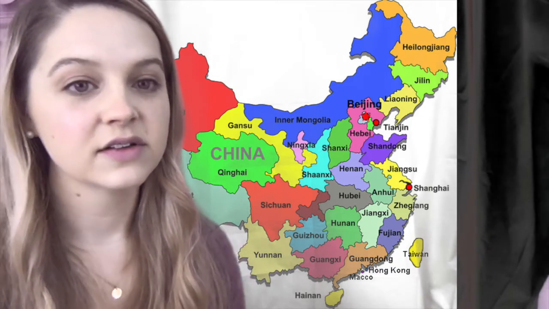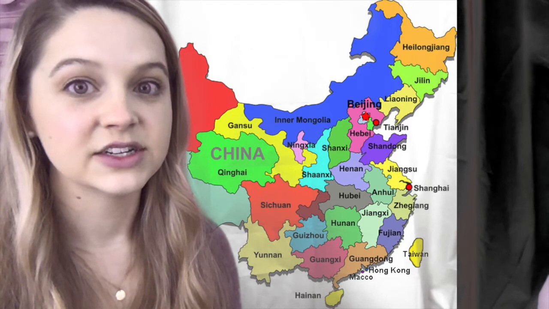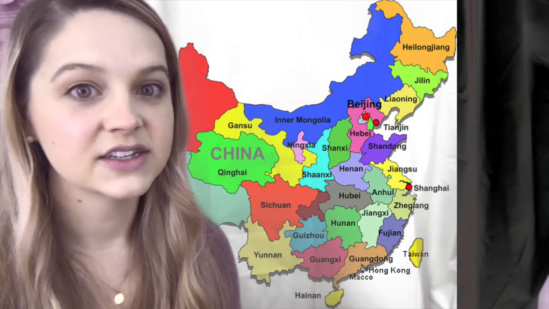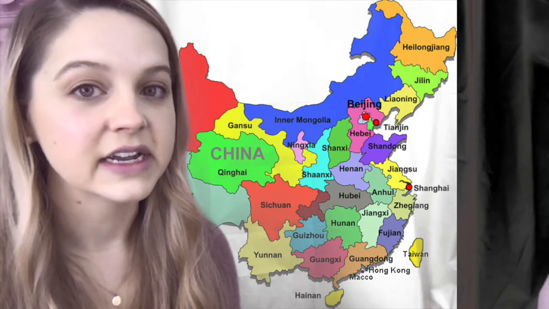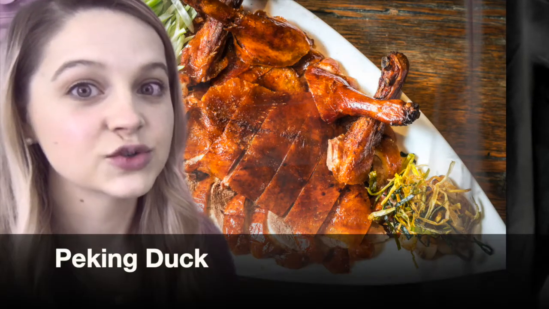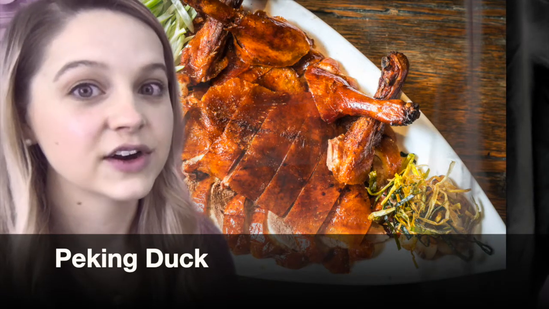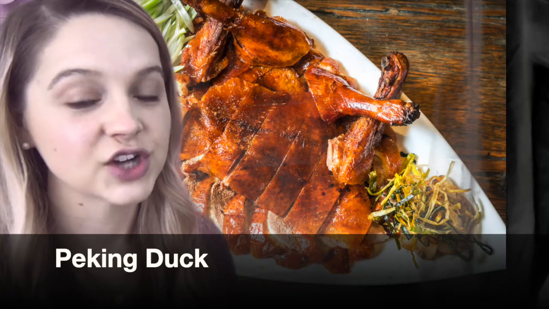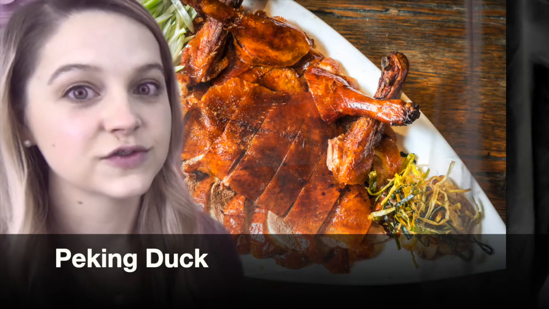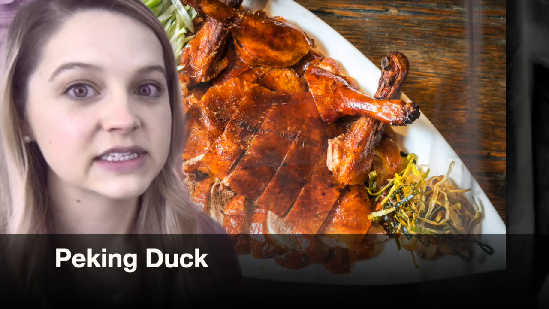The first one we're going to learn about is the national dish of China. And this is a dish that's cooked in both the northern and southern parts of China. And this dish is called Peking duck. It is a duck that has some sweet sauce on it and it is very delicious. It's one of my favorite Chinese foods. So that's your first choice to write about for foods today.